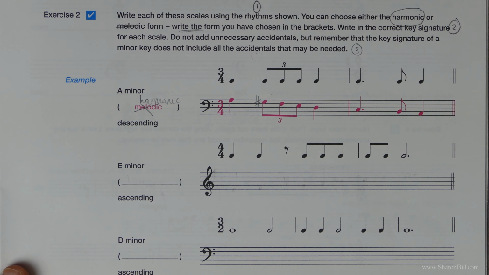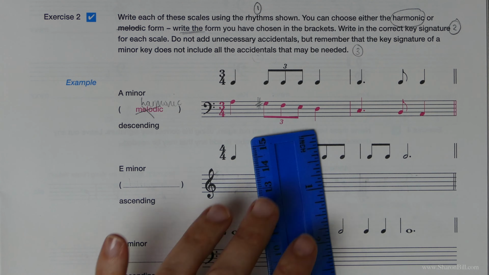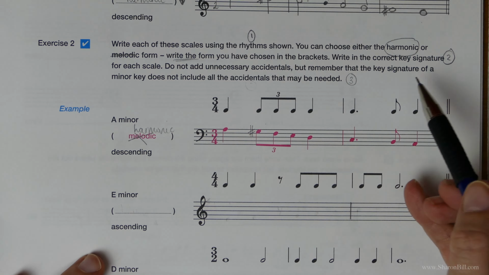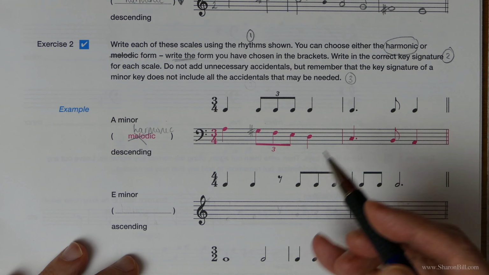Let's look at E minor. So first things first, let's just draw out our bar lines. Now it says to add the key signature, and so I don't end up running out of space.